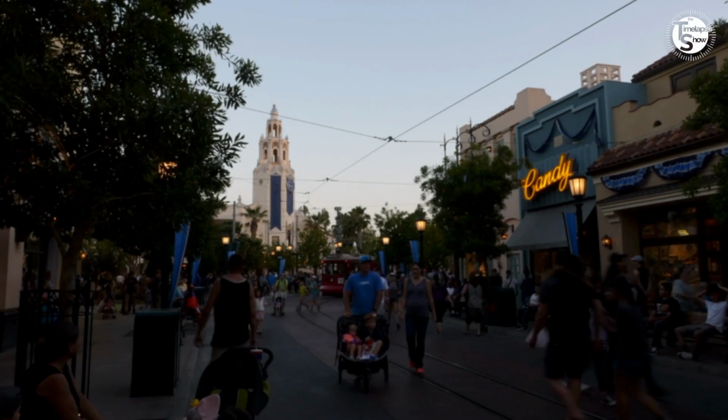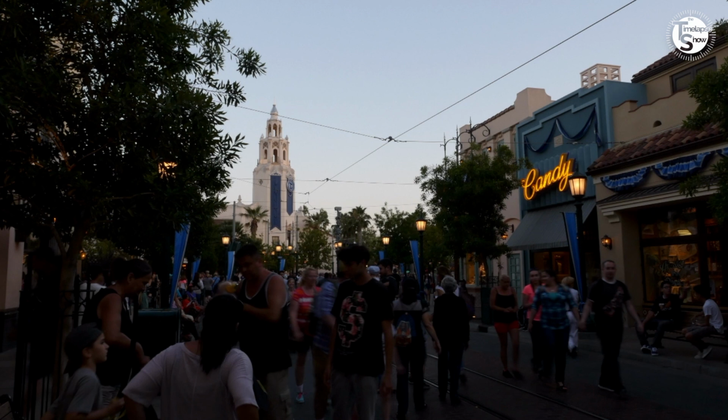Again, if I'm taking this every 10 seconds, the bottom is going to almost blur out. It's just going to be this mass of people. You're not going to get a good sense of movement.